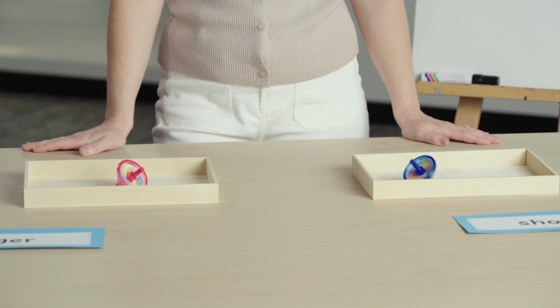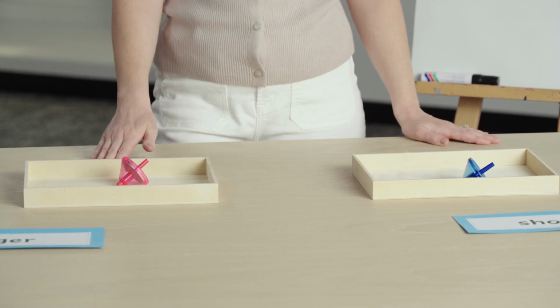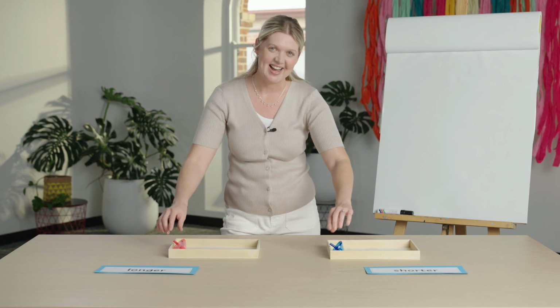Oh, pink has stopped and oh, wow, what did you notice? I think they just about had the same duration then. Wasn't that interesting? Let's try this one more time.